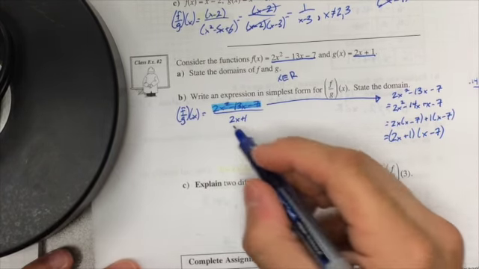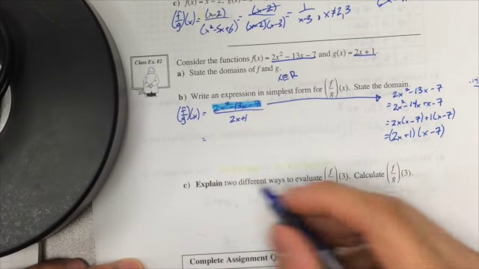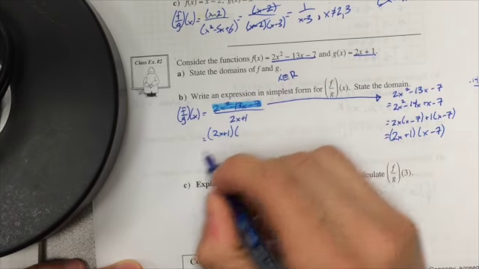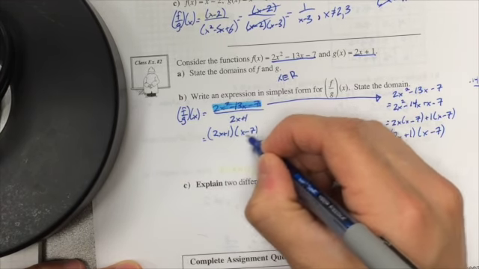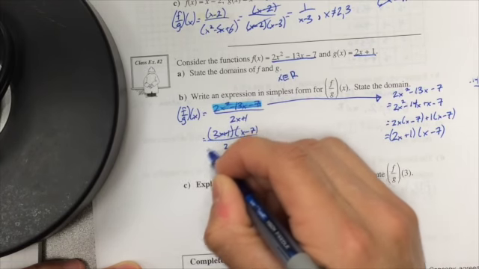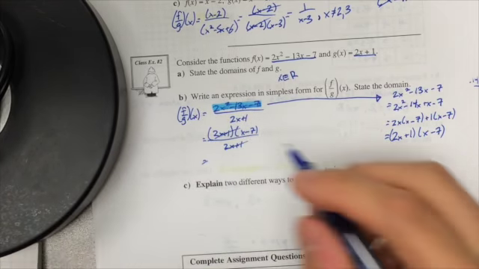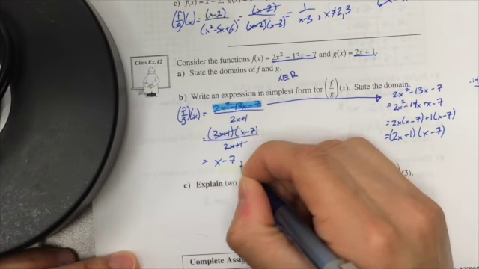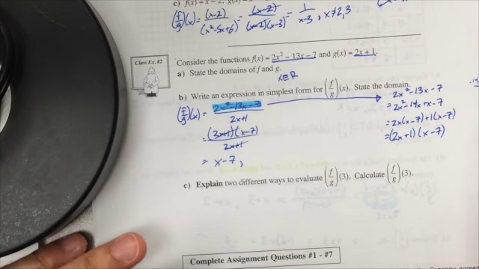All right, so we're going to put that over here, and so I have 2x plus 1 times x minus 7 divided by 2x plus 1, and there we have some canceling out, and we're left with x minus 7. And remember, we need to state our restrictions.